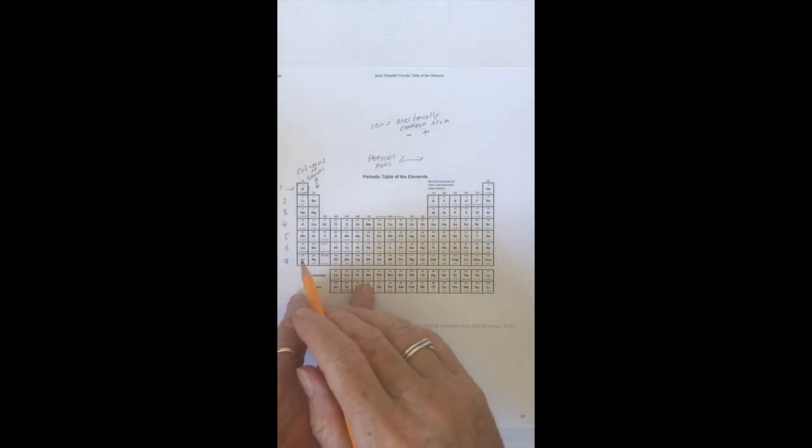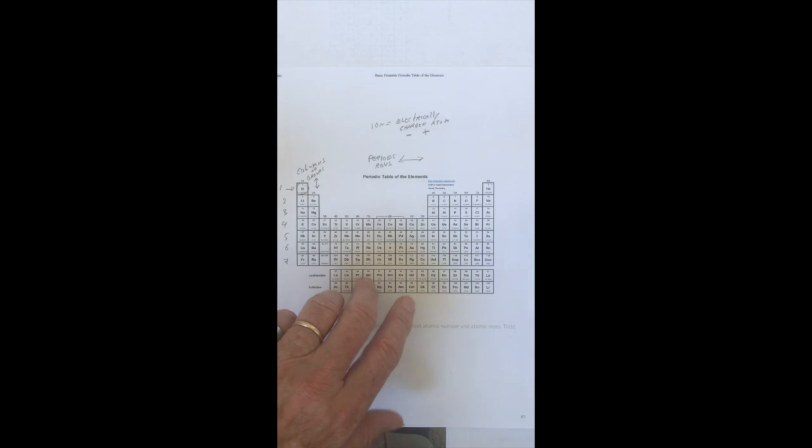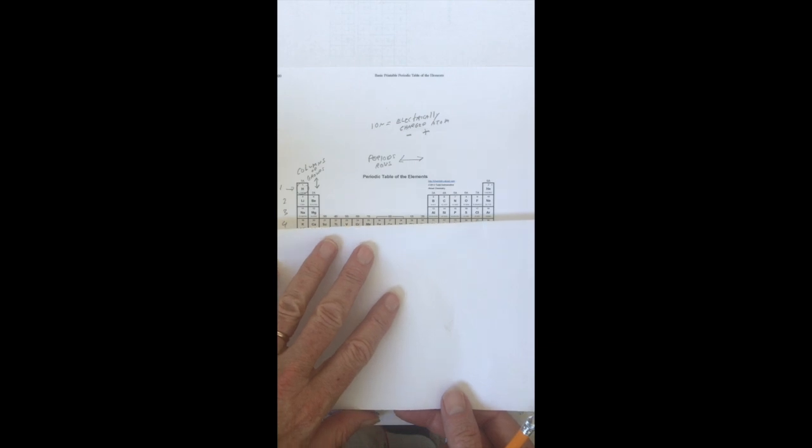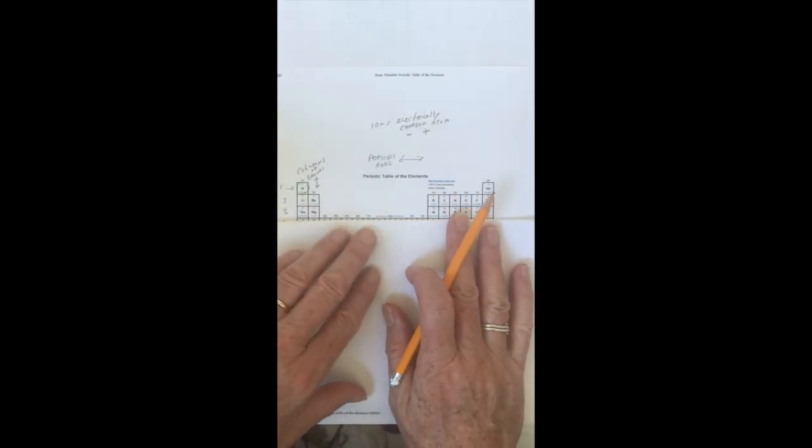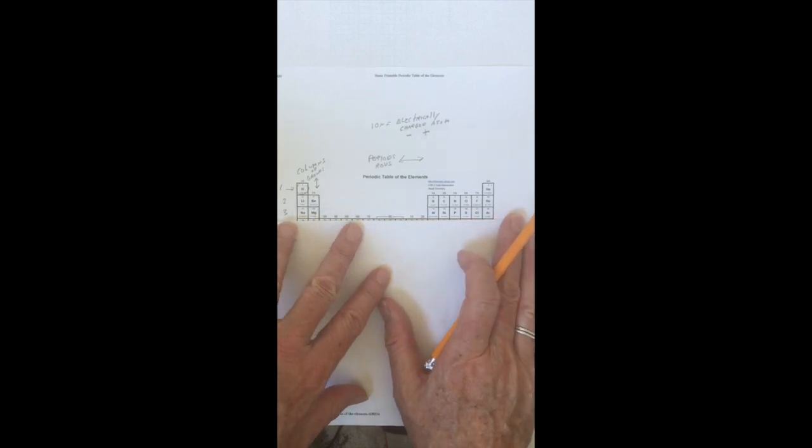To make things easier, I'm going to block out from 19 up to 118. Simple thing to do. There we go, they're gone, because we're only going to focus our attention on the first 18. There's no need to go any further than that.